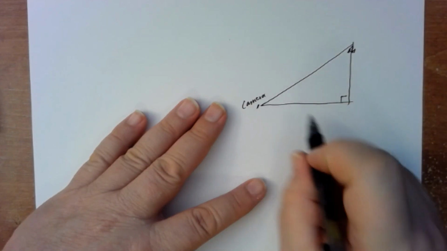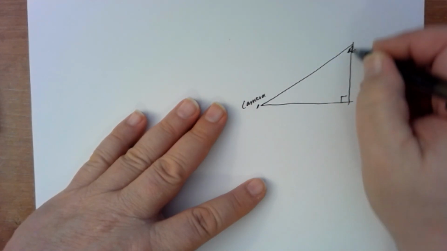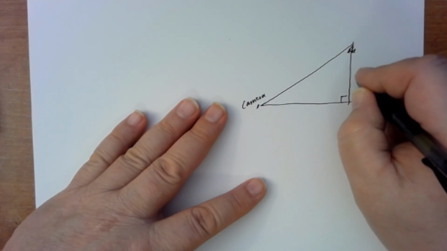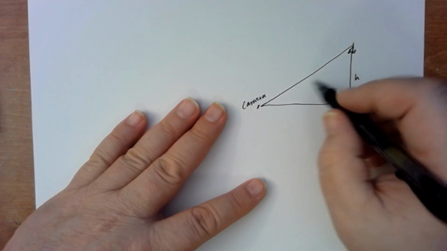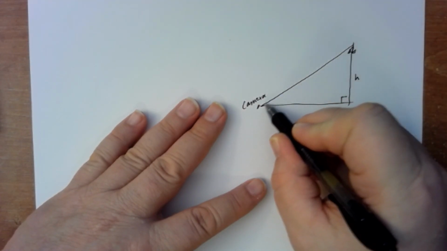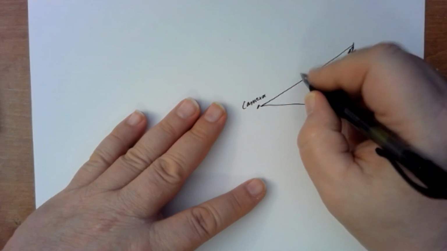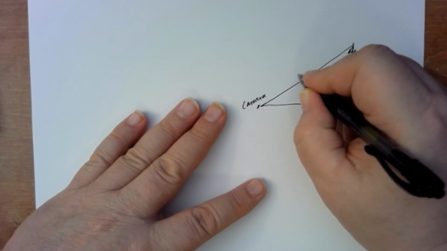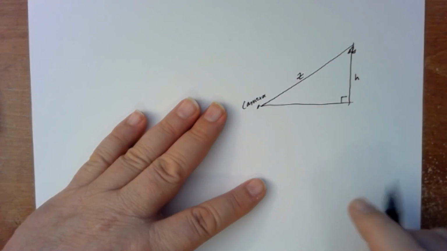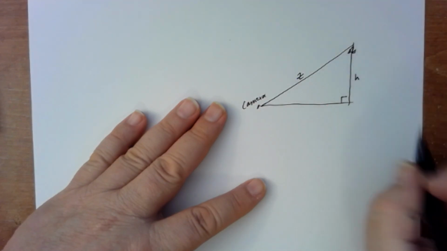Okay, and let's see, the height of the rocket, of course, is going to be changing in time, so we'll put an H there. And then this is the distance from the camera to the rocket. That's going to be changing. Instead of using D, let's go ahead and use Z maybe. That's the distance again from the camera to the rocket.